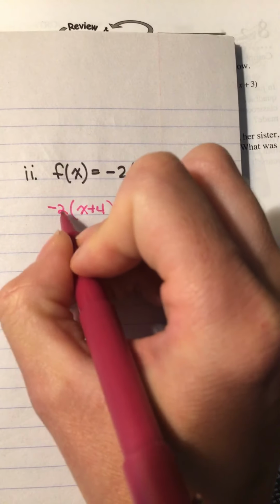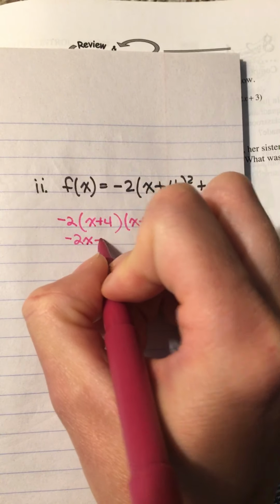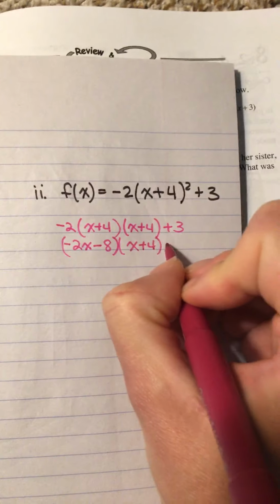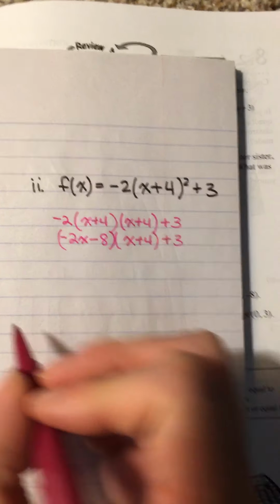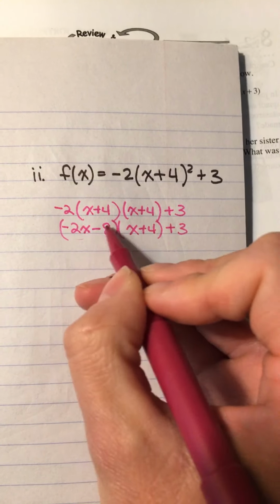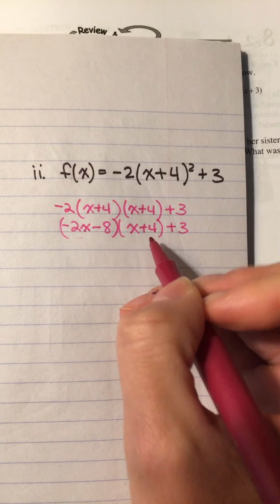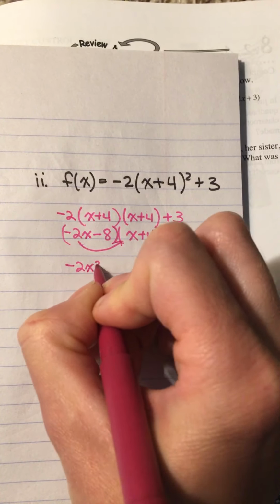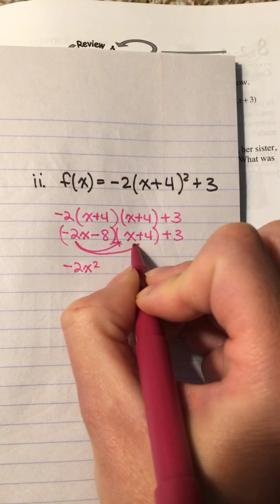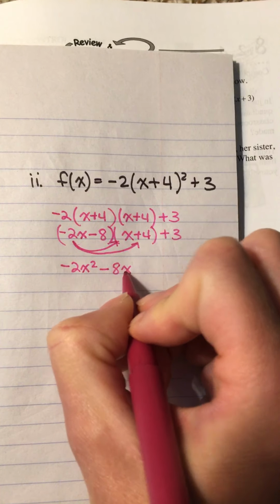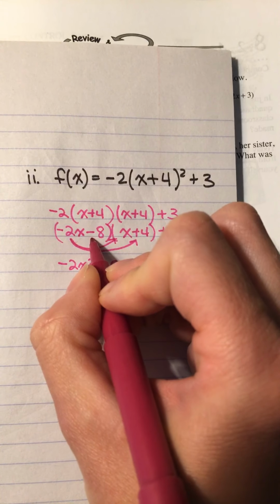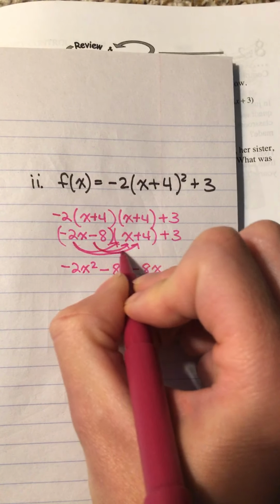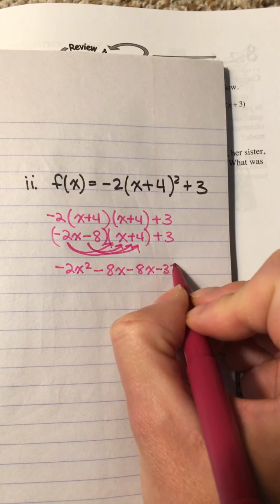I'm going to go ahead and distribute my negative 2. So I have negative 2x minus 8 times the quantity of x plus 4 plus 3. Now I'm going to distribute each one of these terms individually with my x plus 4. So negative 2x times x is negative 2x squared. Negative 2x times 4 is negative 8x. Then I have my negative 8 here times x is negative 8x. And then my negative 8 times 4 is negative 32.